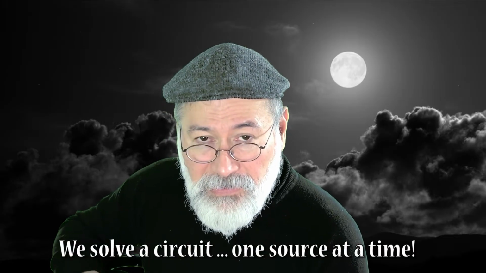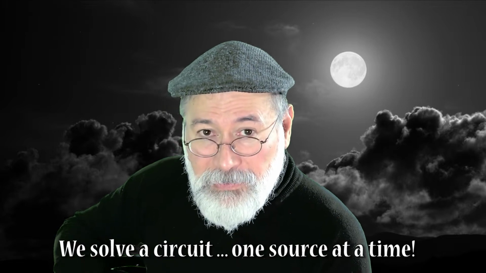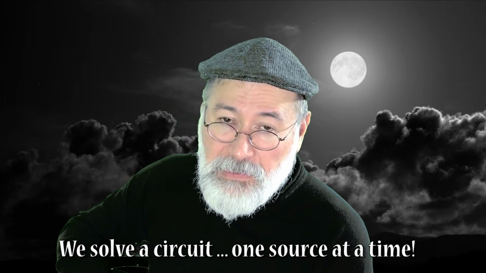In electrical engineering, we can do that. We can take a circuit with a number of sources. Each one of them is an input, asking each resistor in the same circuit, hey, I want the voltage to be this, I want the current to be that. Each one of them is saying different things. So what do we do? We turn off all the sources minus one, let's say source 1.